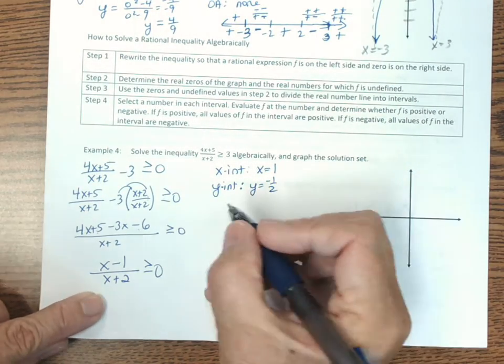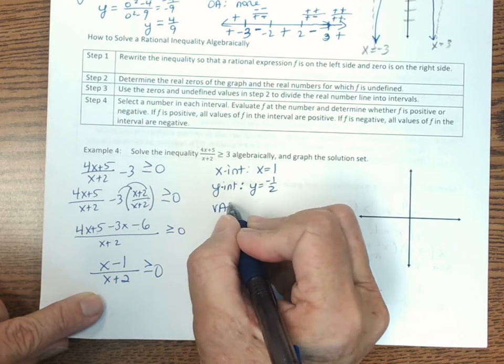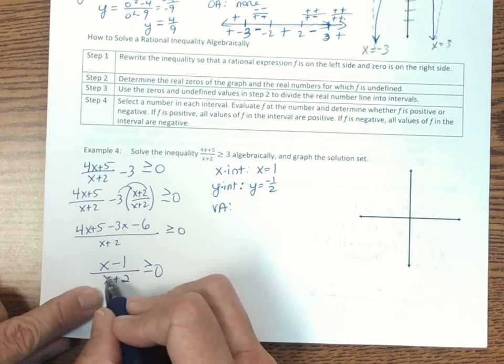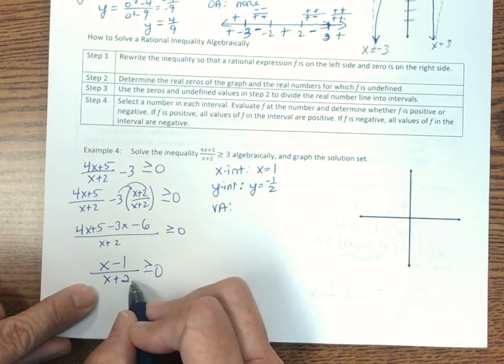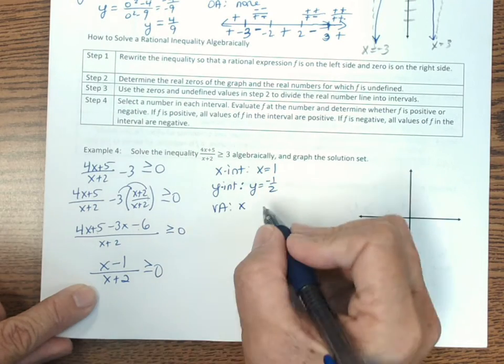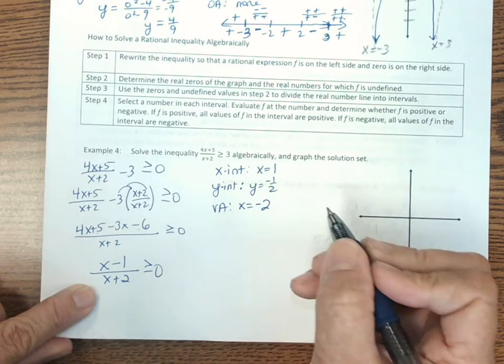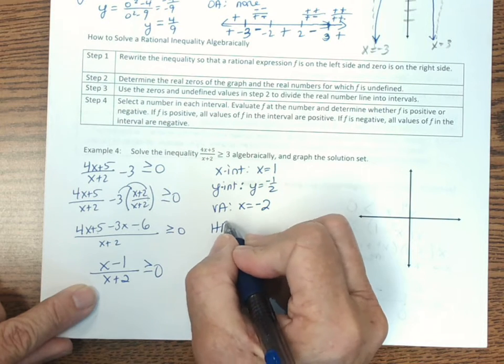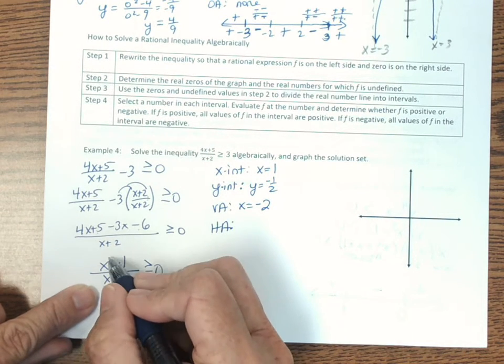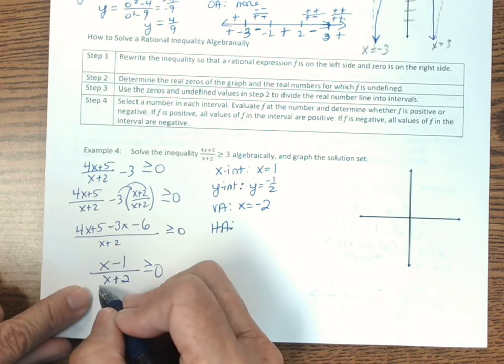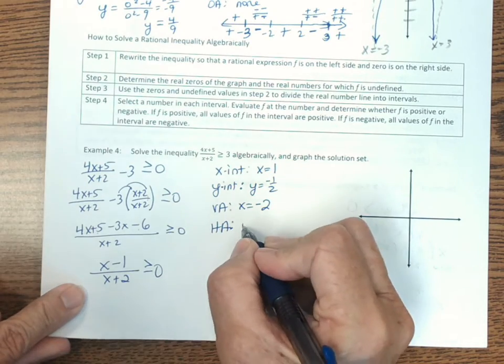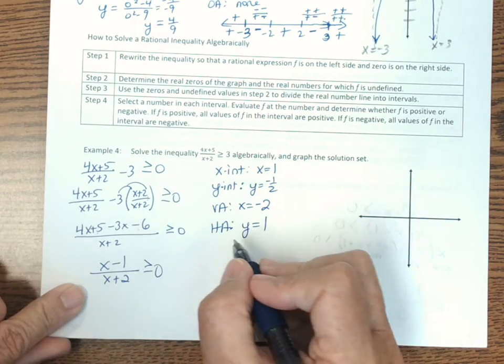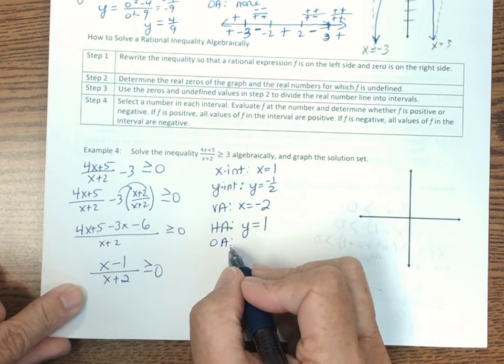Okay, this is going well. Vertical asymptote: a vertical asymptote comes from the denominator for any factors that don't cancel. You set them equal to 0 and solve. So we get x = -2 is a vertical asymptote. Horizontal asymptote, we compare the degrees. They're both 1, so we divide the leading coefficients. 1 divided by 1 gives me y = 1. We do not have an oblique asymptote.